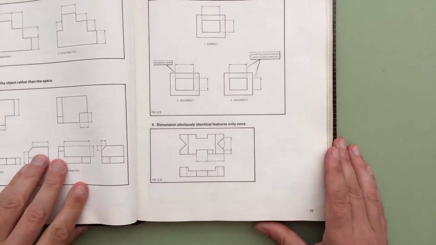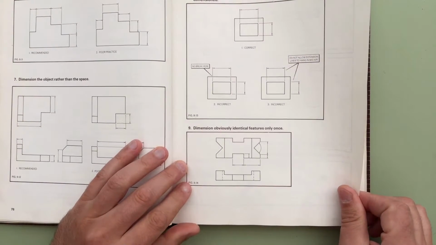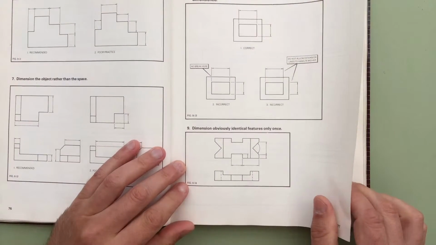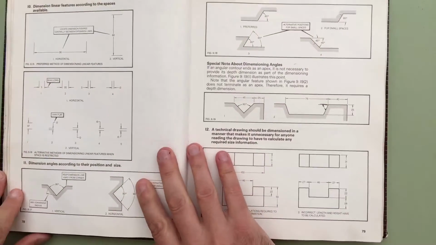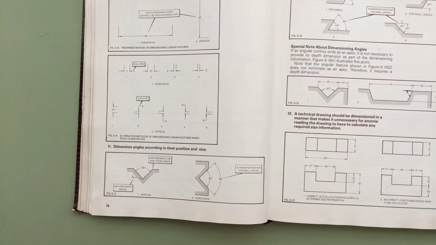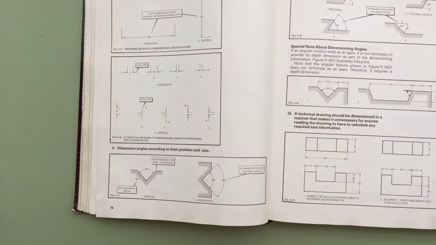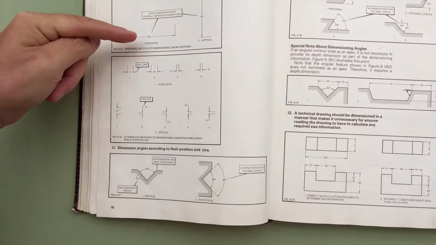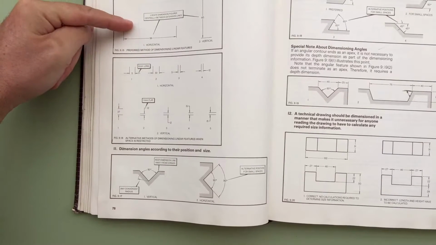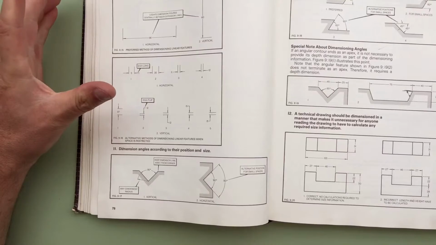So again, same idea. We're just dimensioning the same feature once. That's partly just to prevent errors from happening. Now, as we get into dimensioning, because of the amount of space that you've got on a sheet, you want to make sure that the amount of white space that you're providing between the dimension line and the object is reasonable for the amount of space that you have available.